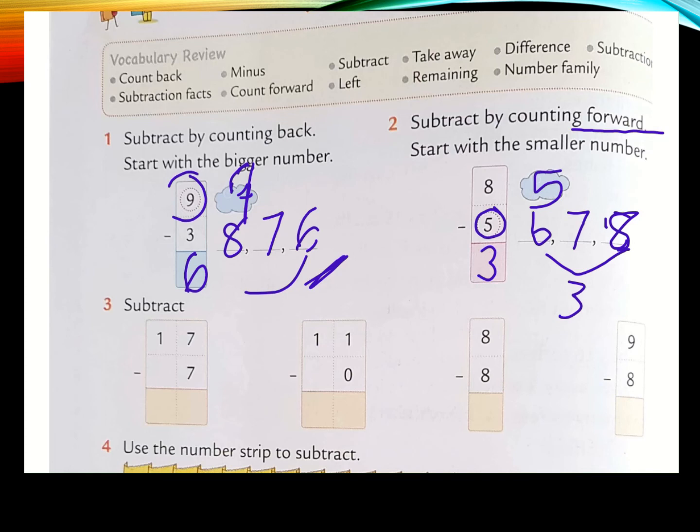Subtract 7. 7 minus 7 is 0. 11 down. 1 minus 0 is always 1, and 1 down. 8 minus 8, same numbers, so that will be 0. 9 minus 8 is 1.